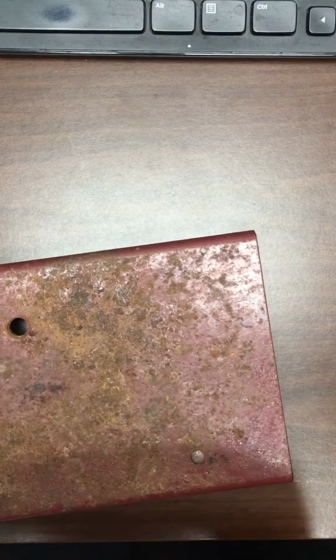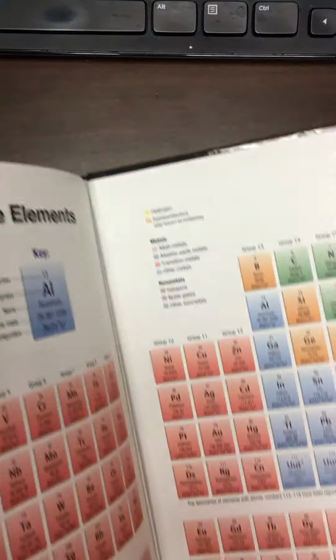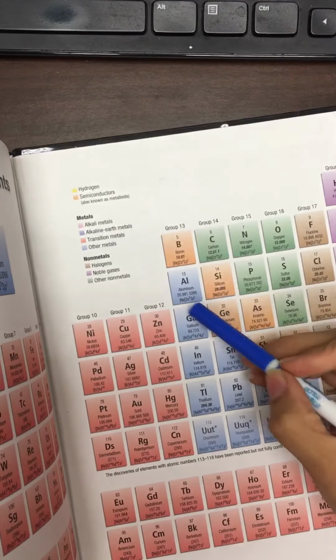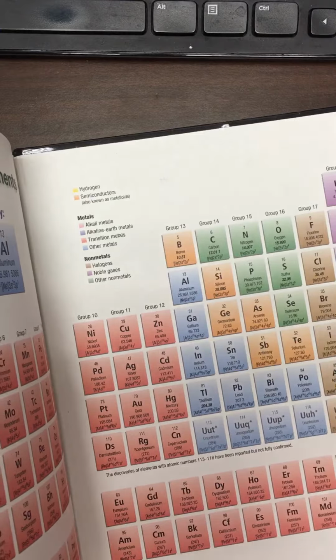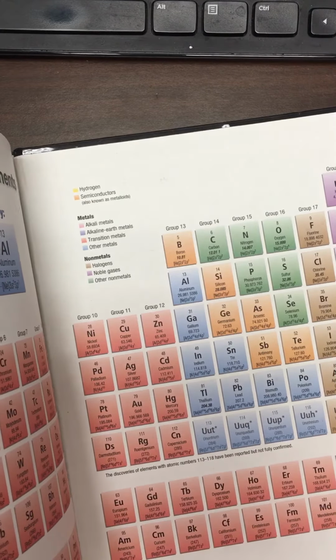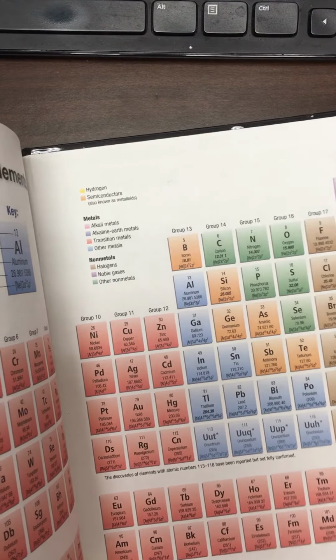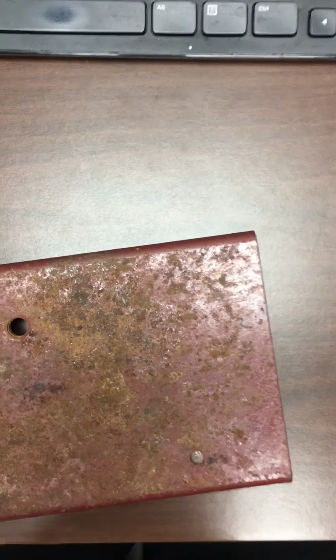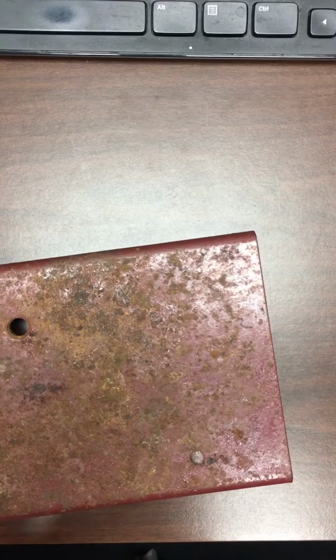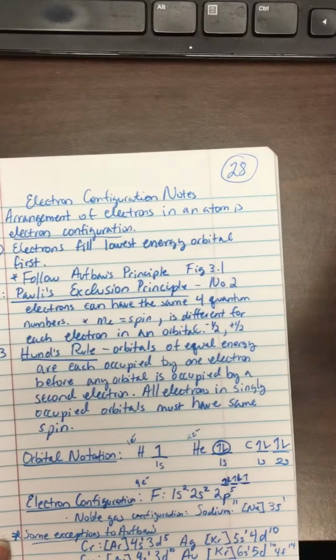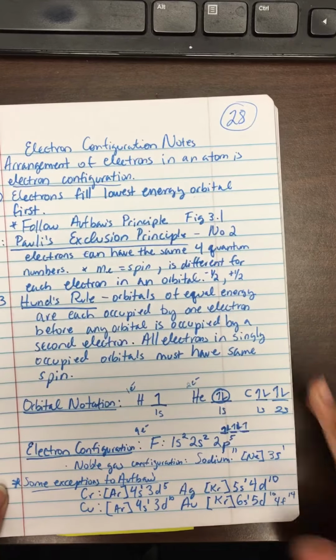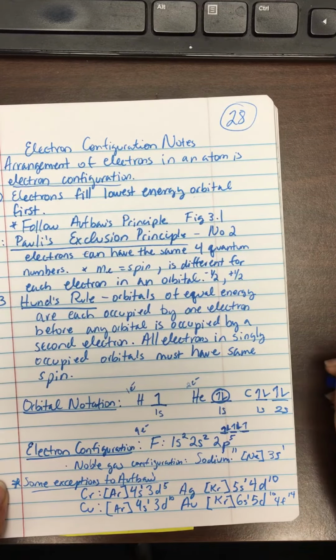Let me show you. If you look at any one element, it shows you the noble gas configuration, and especially in the transition metals, you might find a lot of exceptions to these, but those are the 4 that I definitely want you to know. And for everything else, following these rules, you should be able to write out the configuration.